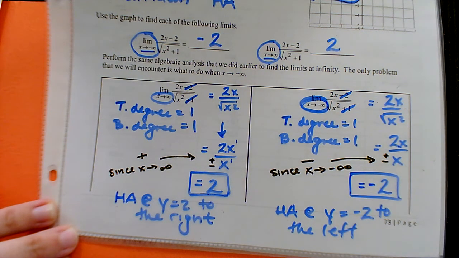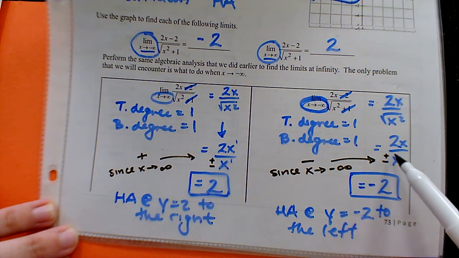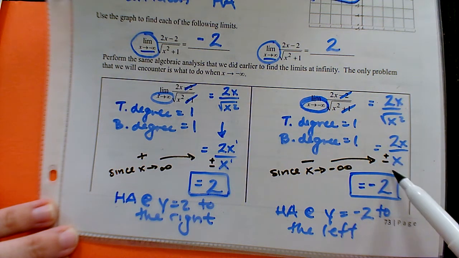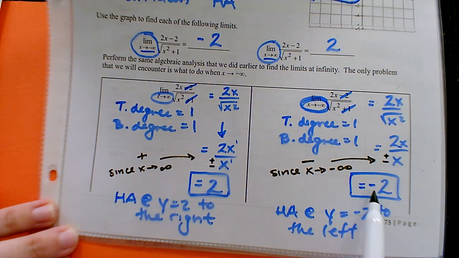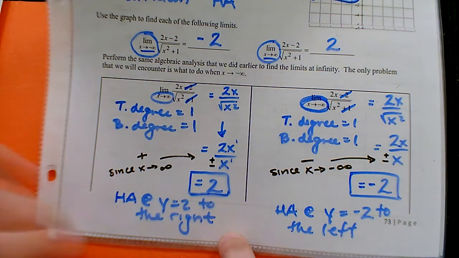So really, if we analyze those growth rates, we would have 2 over positive 1 for the right-hand side, which would give us 2. And then over here for the left, we'd have 2 over negative 1 for the left-hand side, which would give us the negative 2. The square root rational functions are a little tricky because you have those 2 different asymptotes. They might be the same value, but one of them should be positive or negative depending on which way you're traveling. Do we see that? Okay, I think we're going to try another one on the back.